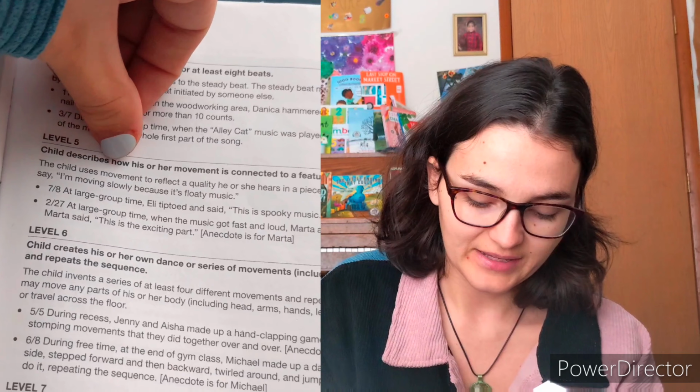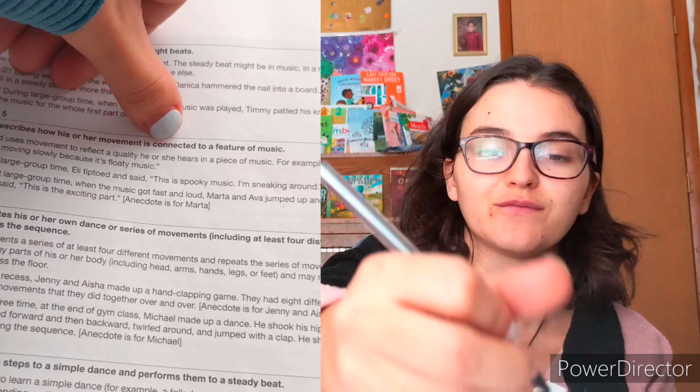I have no children who can maintain a steady beat yet, but just in case those new children who weren't assessed in period 1 might be there, I'm going to go ahead and write that next level down just so I can be looking for it at large group time. And that would be, child describes how his or her movement is connected to a feature of music.